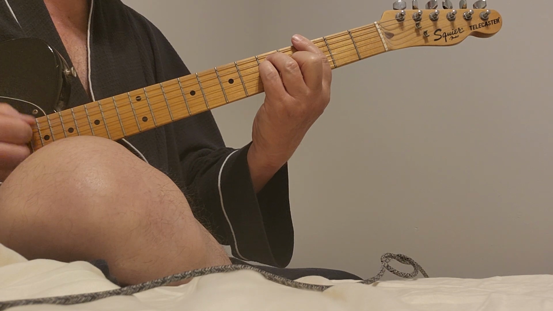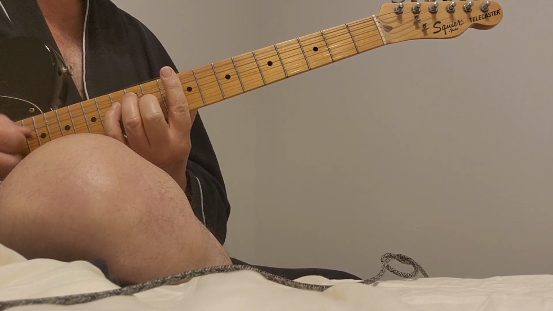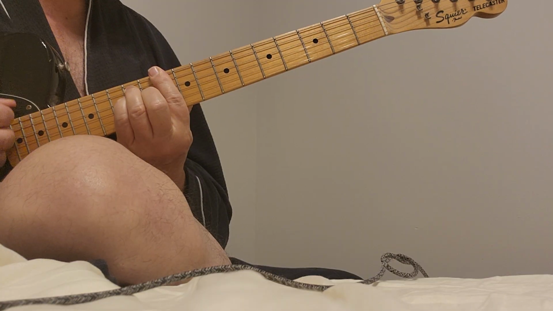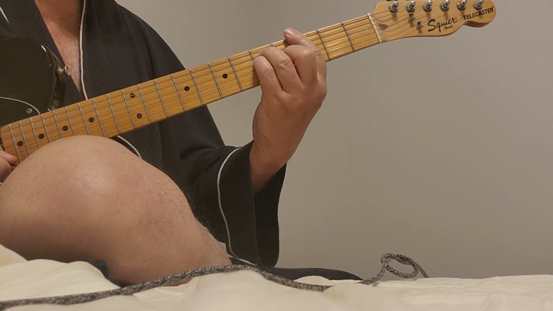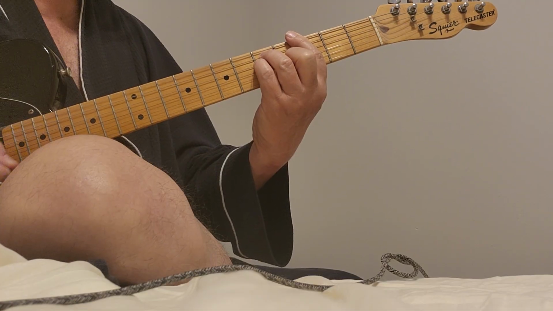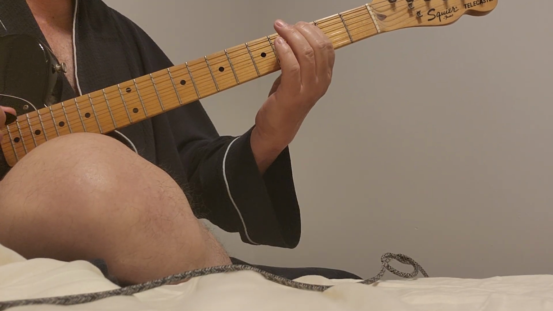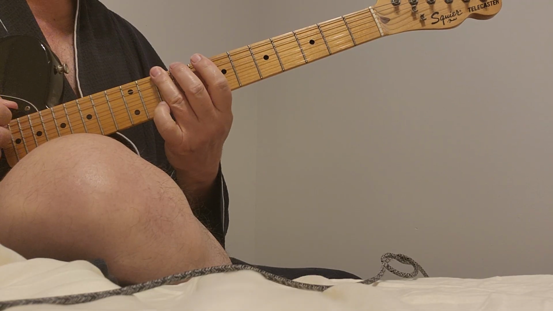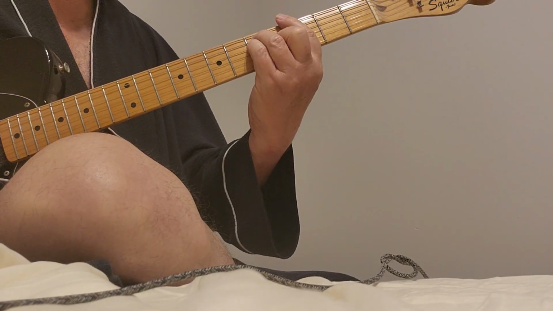Again, back down to the root, which is G. So 1, 4, 5.